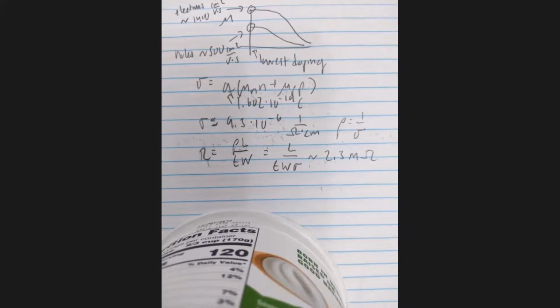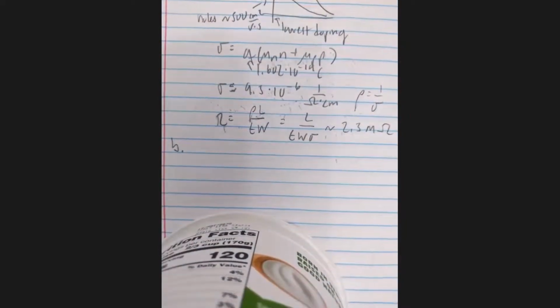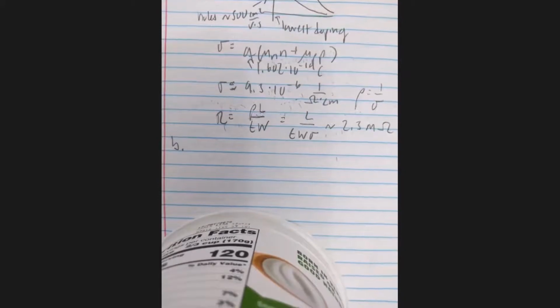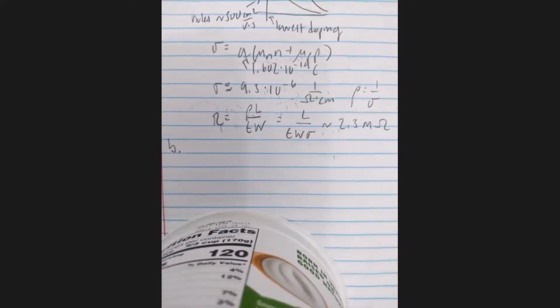So part B, the question wording is: if we want to actually dope the body, which is the semiconductor slab in the middle, to be p-type instead of intrinsic silicon, should we add a group 3 or group 5 element? This is very straightforward. You can either memorize this or remember how doping works.